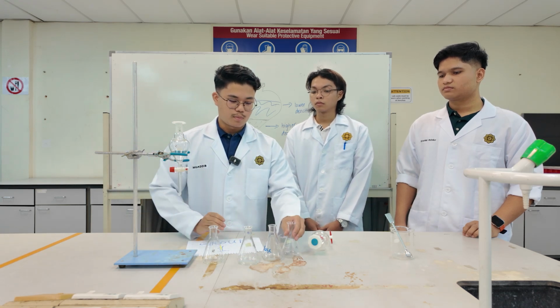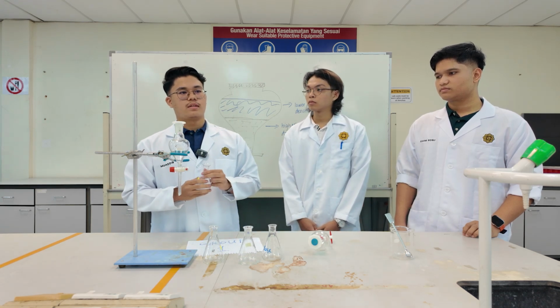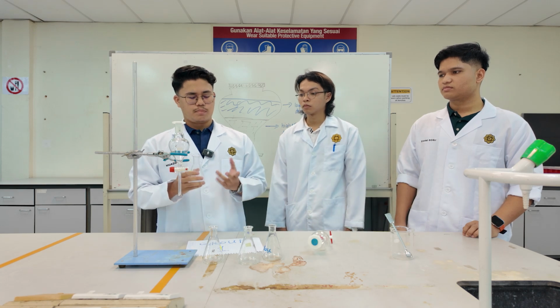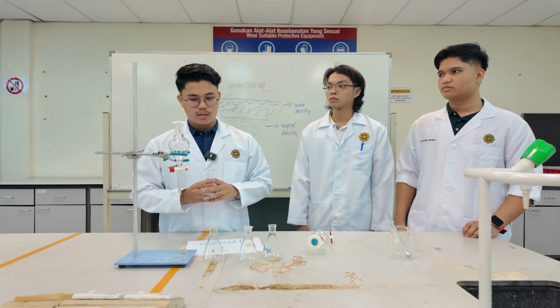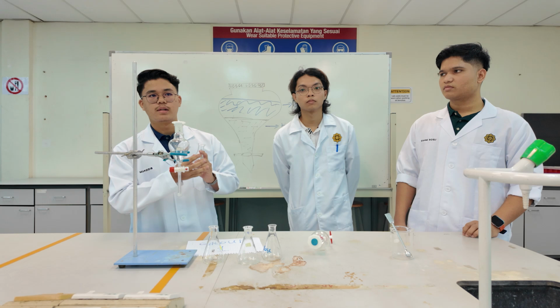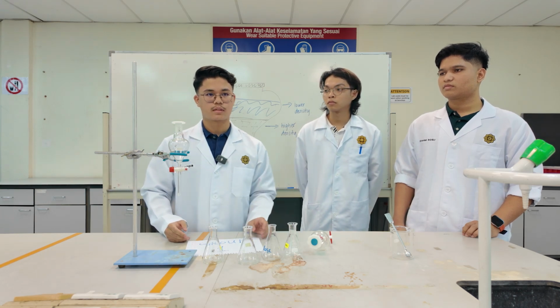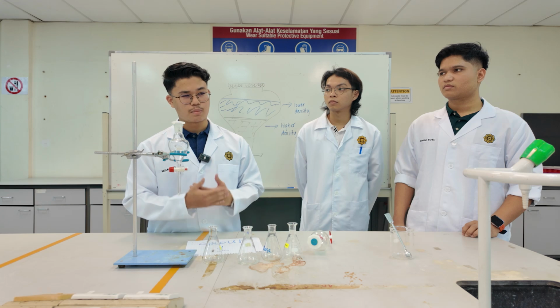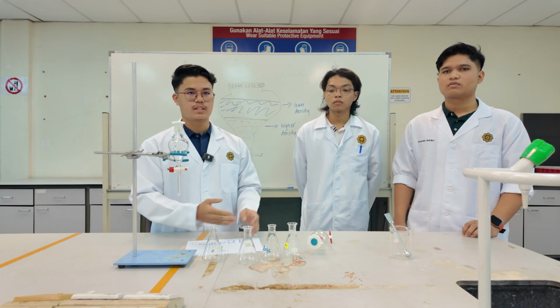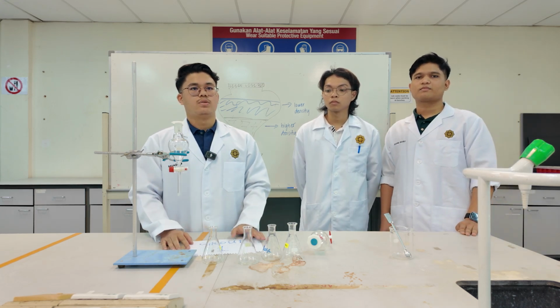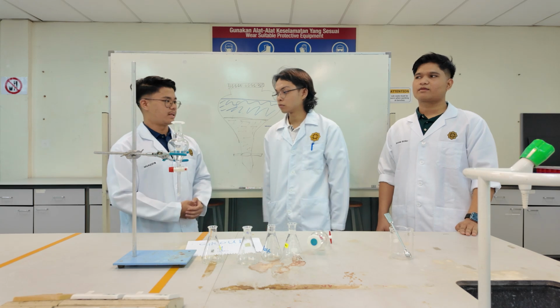But we know that this mixture still has remaining acid, so we need to do the same step to get as much acid as possible from the mixture. So I will pass next to Aziz.